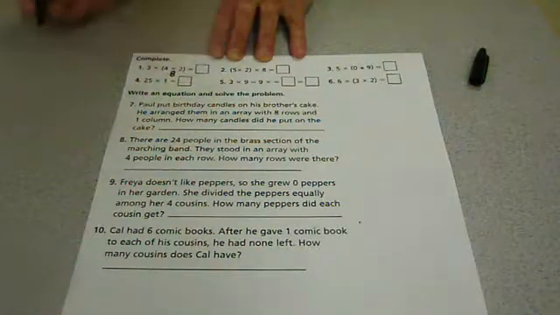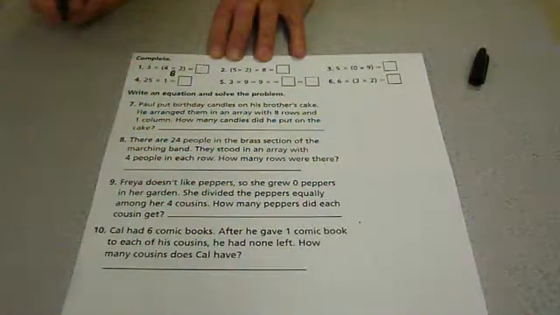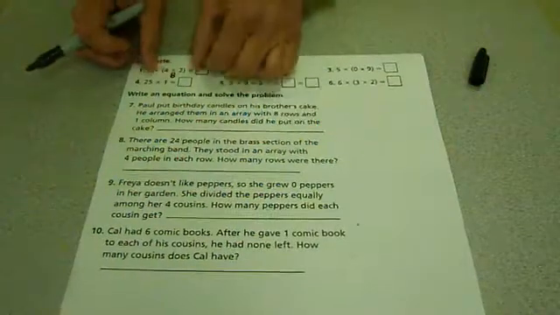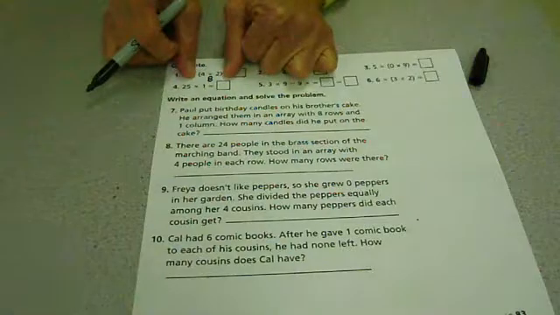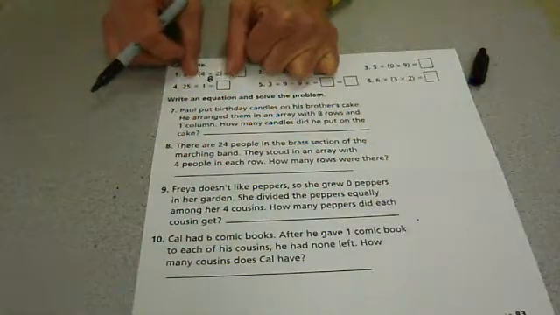And I usually have the kids write the answer right underneath it, or they can write it right on top. It doesn't make any difference. But I would do it in between the parentheses. That way they know that's the total of that parenthesis.